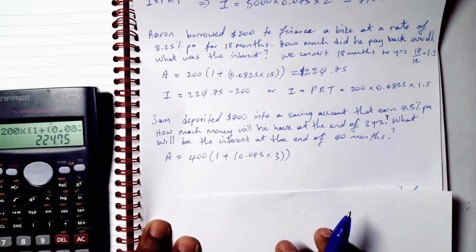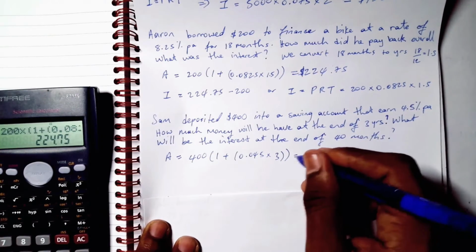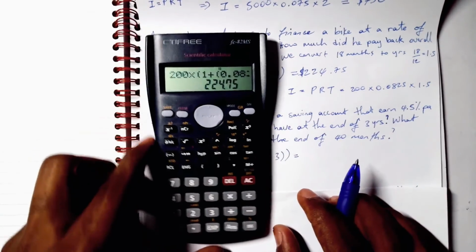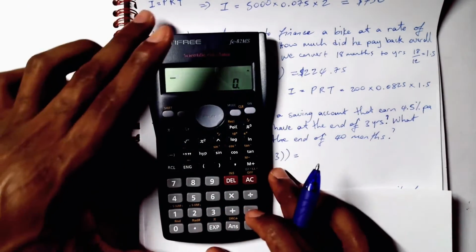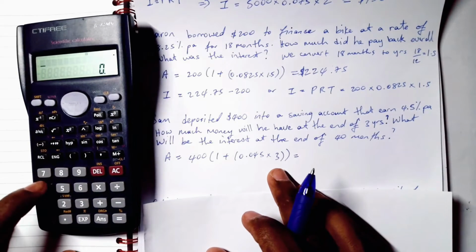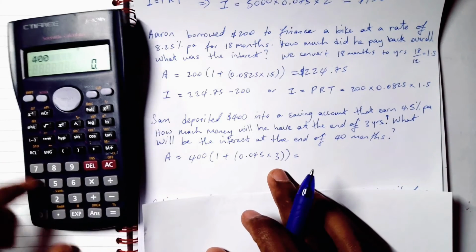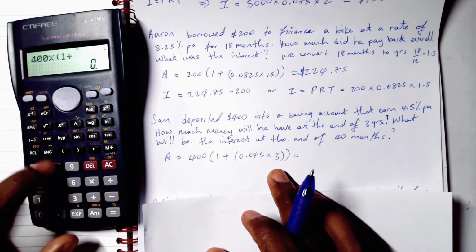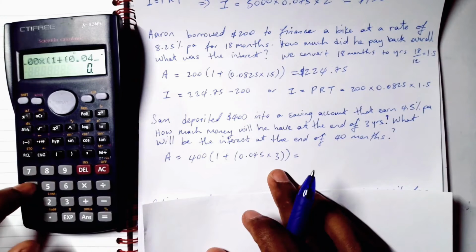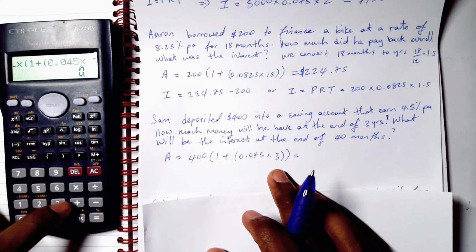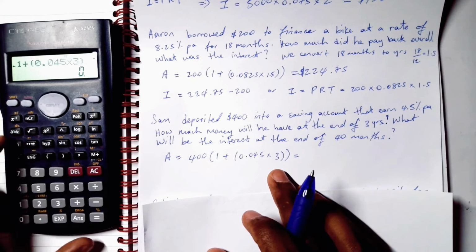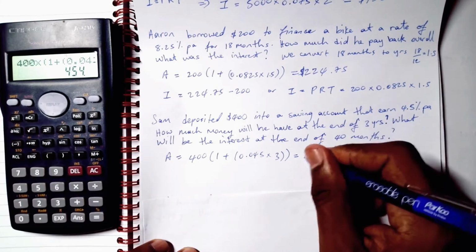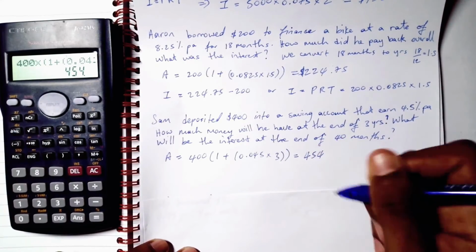Very simple. Let's get our calculators. It's going to be 400 multiplied by 1 plus bracket 0.045 times 3, close bracket twice, 454.